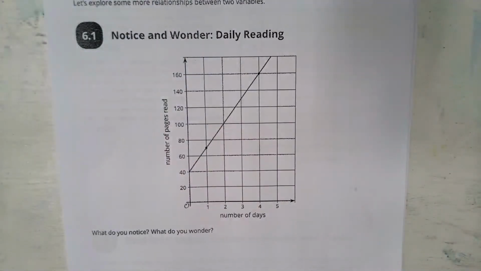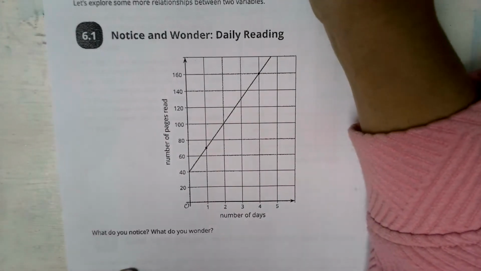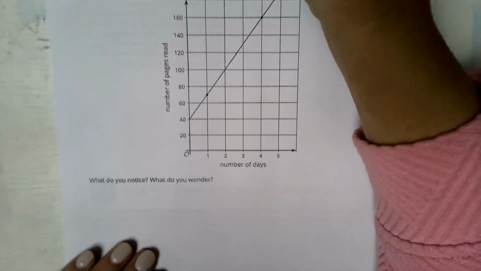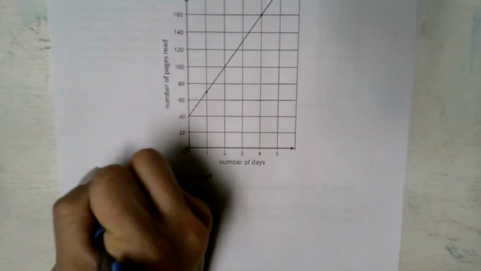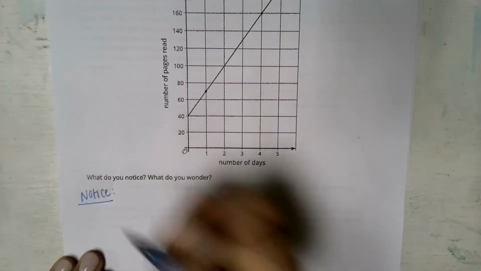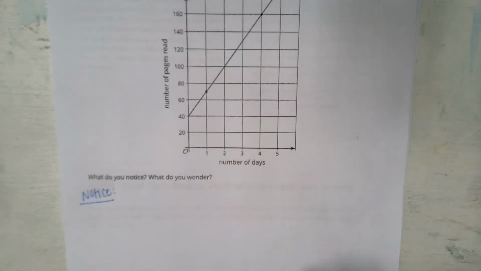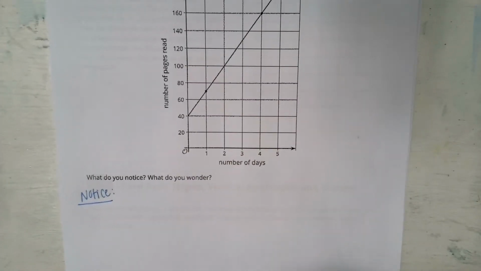Okay, so let's go over some of the things you could have noticed or you could have wondered, starting with our notices. You do not have to write all of these down. I just hope that you notice something along the lines of what I have.